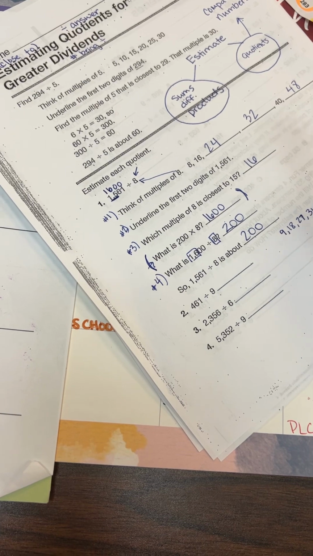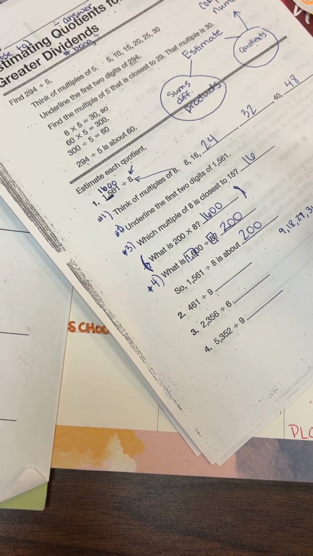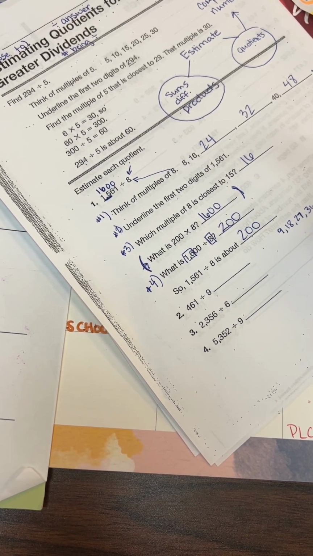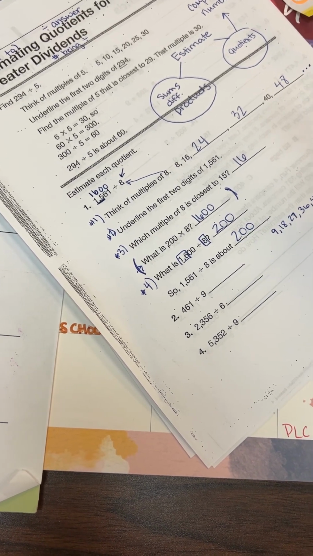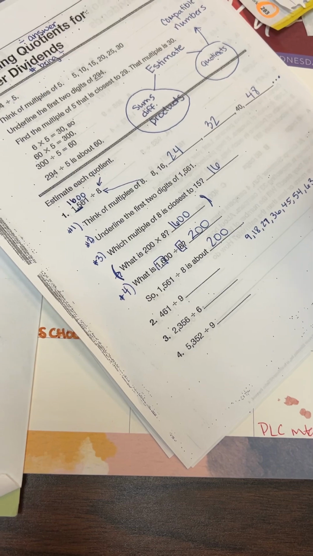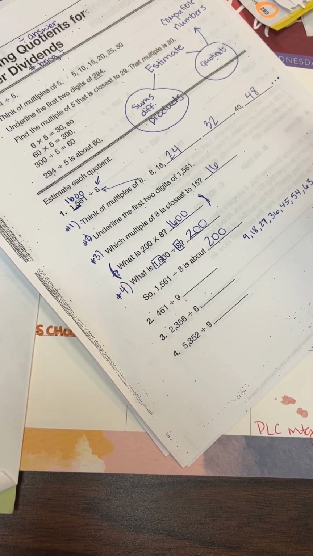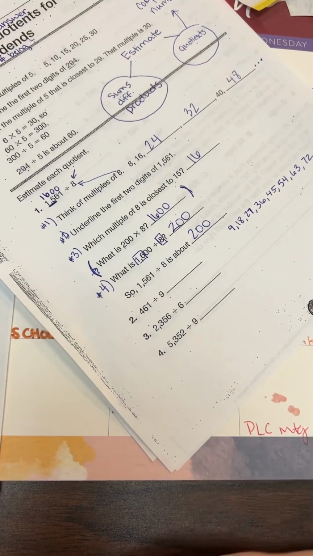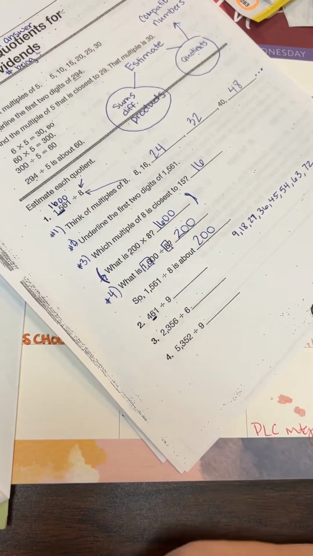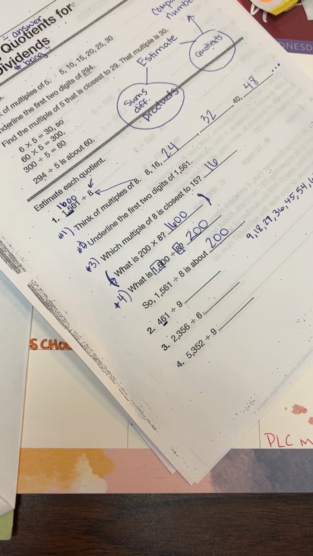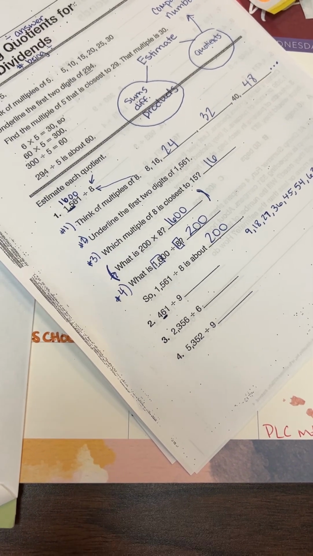Try not to write what I'm saying. 9 times 6, 9 times 7, 9 times 8, 9 times 9, 9 times 10, 9 times 11, and then 9 times 12. So I'm thinking about all of my multiples of 9, right? I underline my first 2 digits and I say, okay, what's a multiple of 9 that's really close to 46?